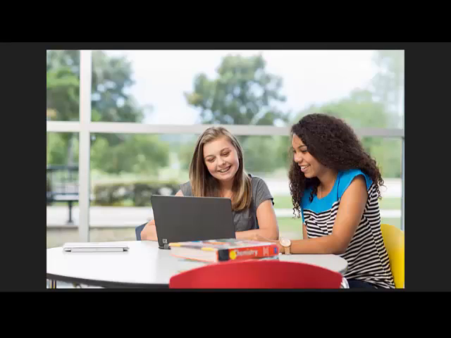The flipped model promotes student-centered learning and collaboration. When a flipped model is being used, students have more time in class to collaborate and work together as a team. They are able to bounce ideas off of each other and be more creative.